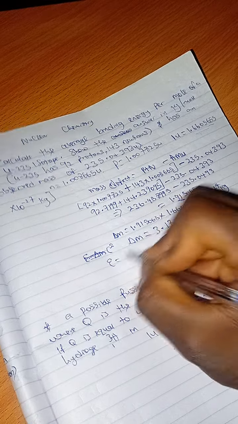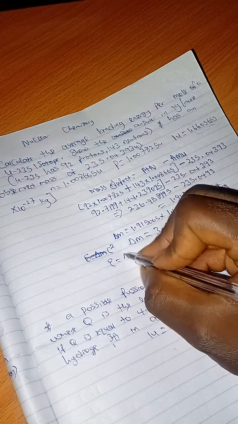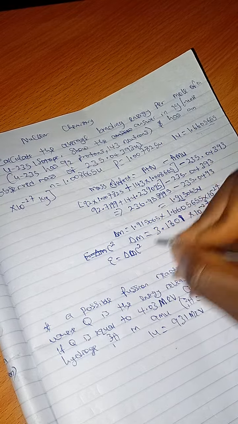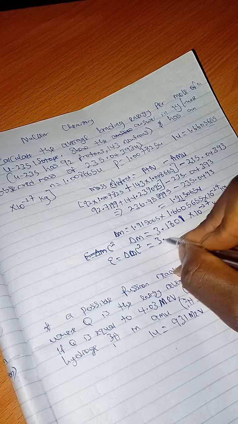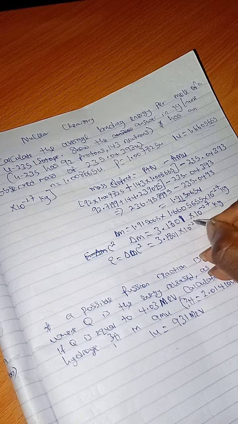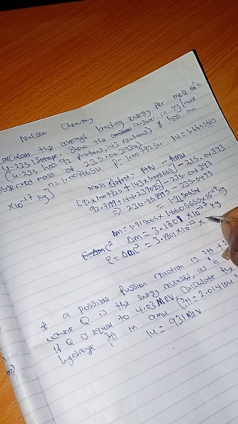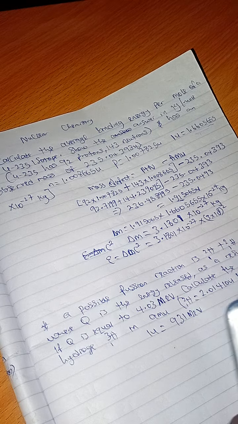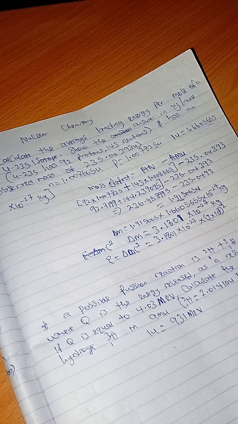Now our binding energy will give us what? Change in m c squared. You don't have to be given c. You know c, the speed of light, is constant. So change in m is 3.1801 times 10 raised to the power minus 27. What's the speed of light? 3 times 10 raised to the power 8, squared. Are we together? So this will give us times 9 times 10 raised to the power.